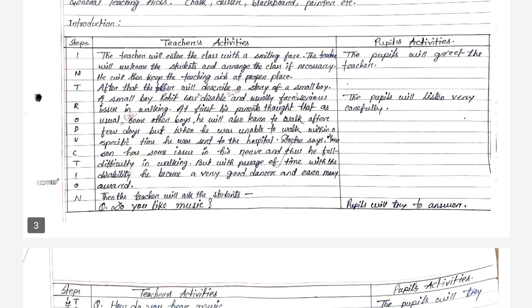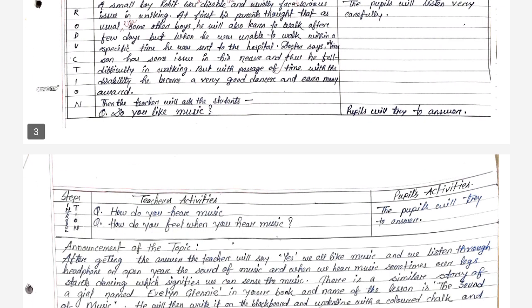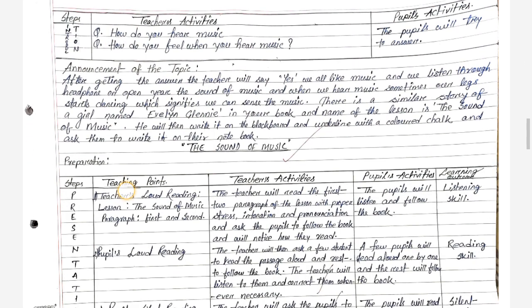So we have mentioned a story of another girl who is disabled, and finally learned how to dance and achieved many things in her life. This is the kind of story we have mentioned here. Then, to check the preliminary knowledge of the story you discuss in class, you ask some questions to link with the chapter. And then comes the announcement of the topic.